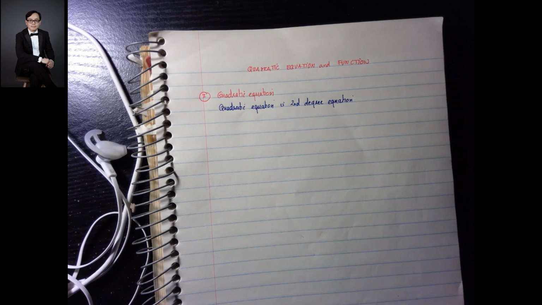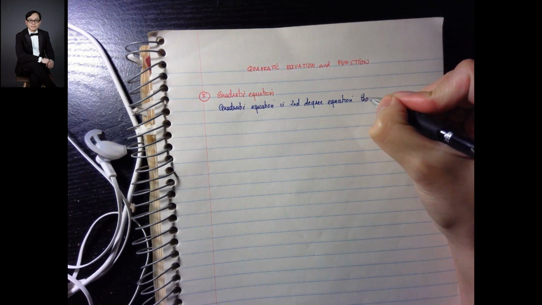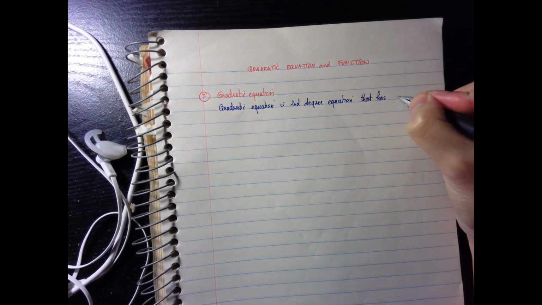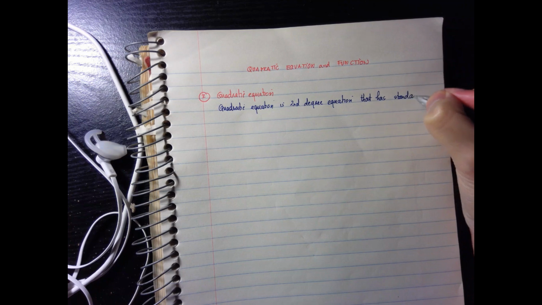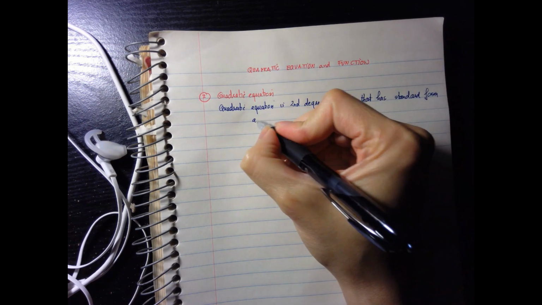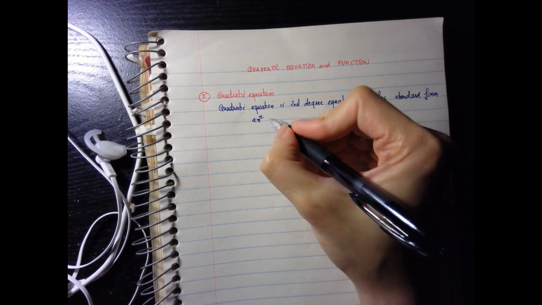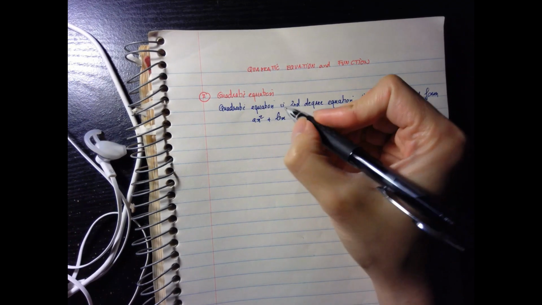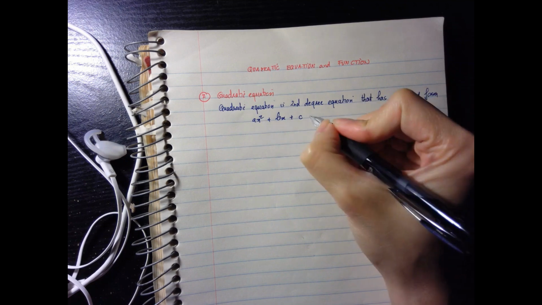The first term is in second degree, the second term is in first degree, and the last term is a constant term, which could be in 0 degree. So a quadratic equation is a second degree equation that has the standard form of ax squared plus bx plus c equals 0.